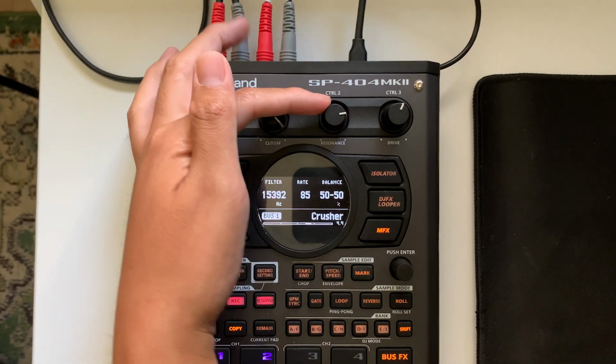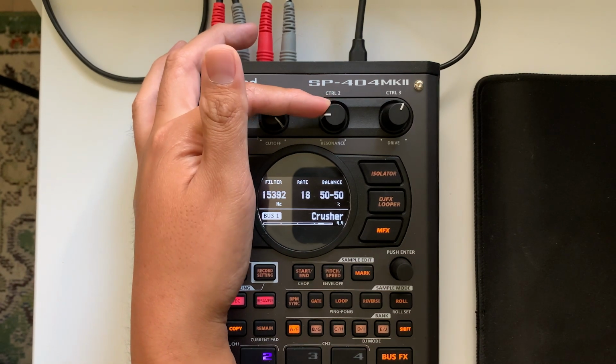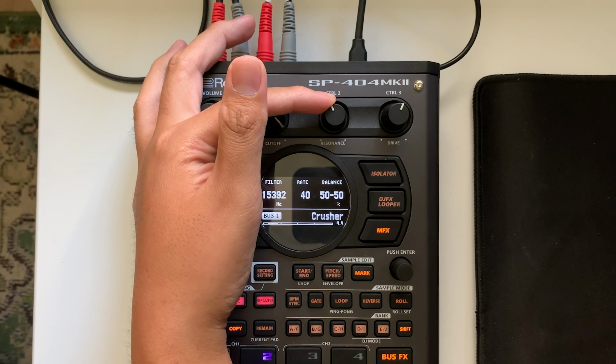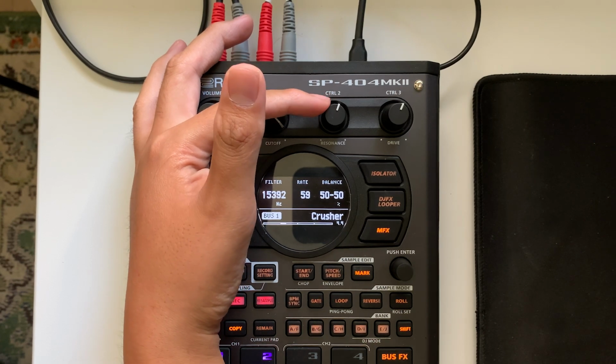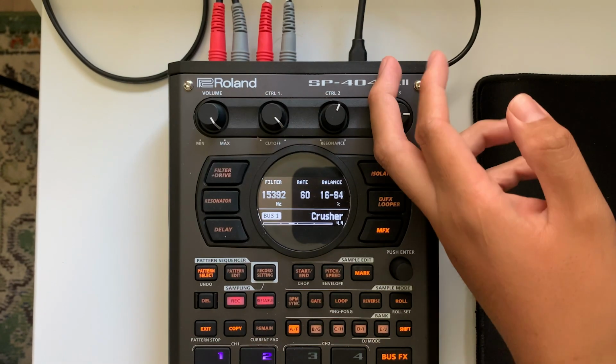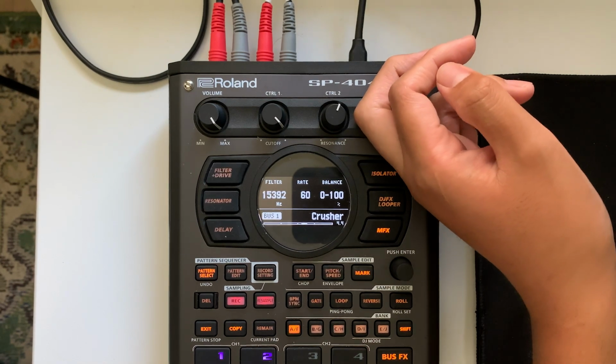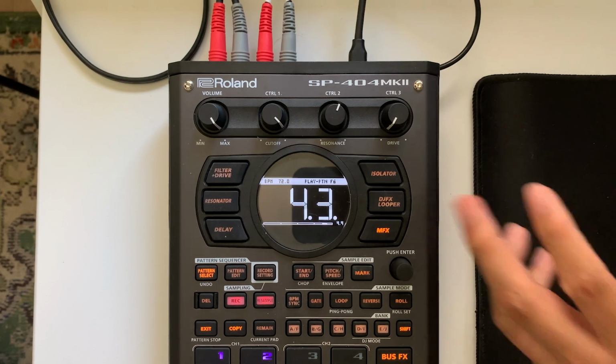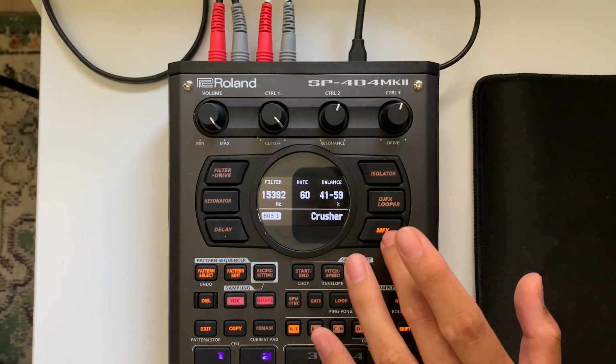You can hear that's at 100. You can hear there. And balance, once again, is going to mess with the dry and wet signal. So 0 to 100 is the full effect, 100 to 0, no effect. Pretty cool. That is Crusher.